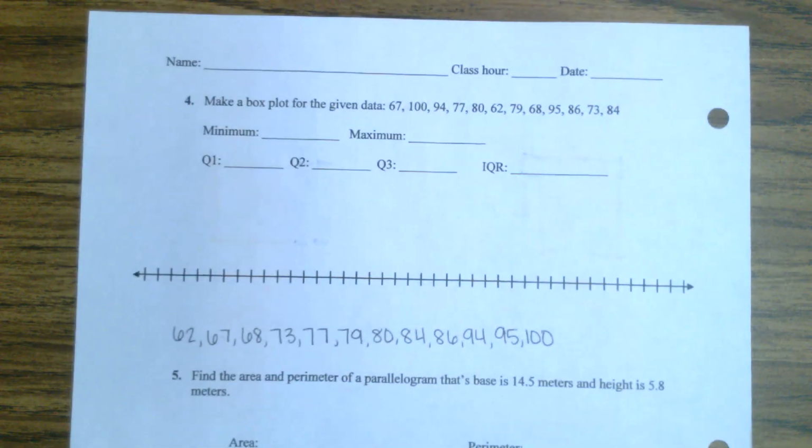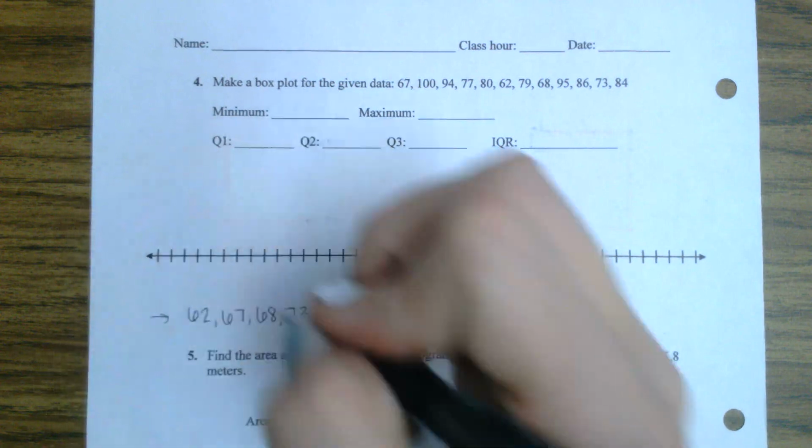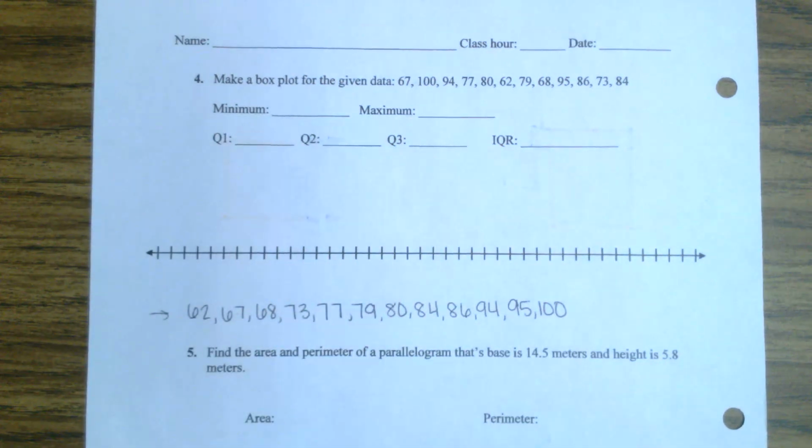Okay, moving to problem number 4 on the back. We have some numbers, some data. We need to make a box plot again. What I have already done is I have organized the data from least to greatest already because it saves me a little bit of time. It is something we have to do. Remember, it goes from least to greatest.